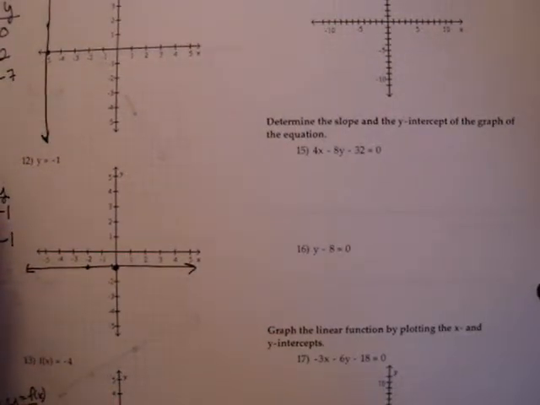15 and 16 are two more I'm going to ask you to do on your own. Okay? And let's read the instructions. Determine the slope and the y-intercept of the graph of the equation. These equations are given to you in standard form. Please look up standard form in your book. There's one of them I'm not going to tell you. You have to look it up.